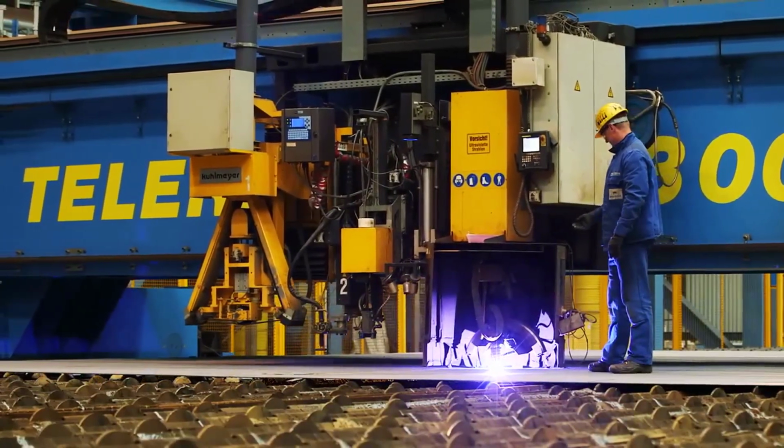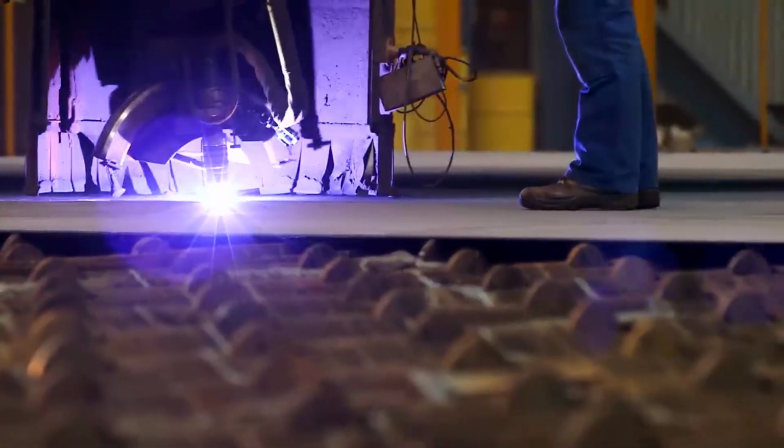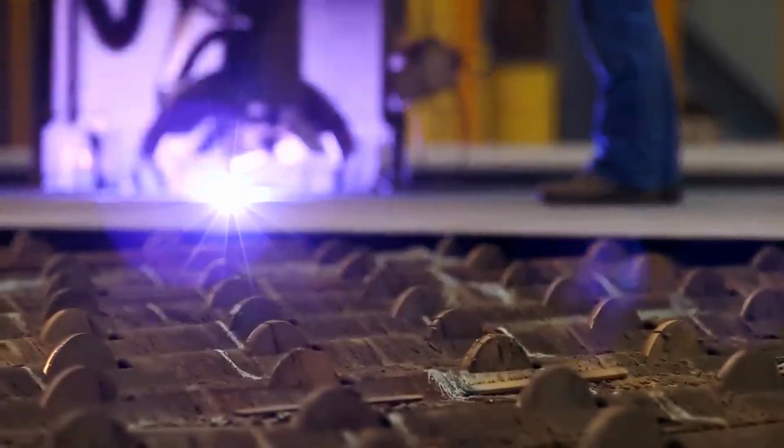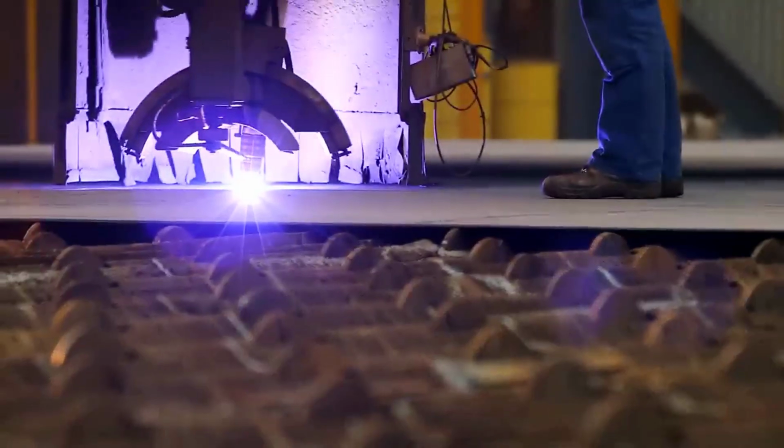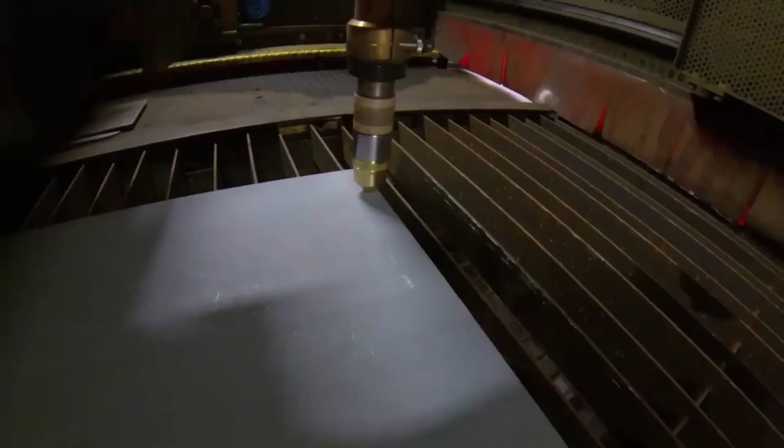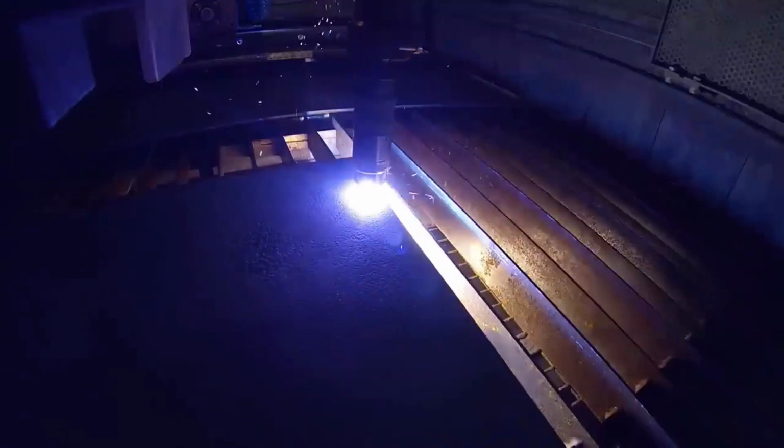Laser cutting machines are calibrated to the specific material and thickness being cut. This calibration includes adjusting the power, intensity, and focus of the laser beam. Laser cutting offers high precision, minimal material waste, and the ability to cut complex shapes and patterns.